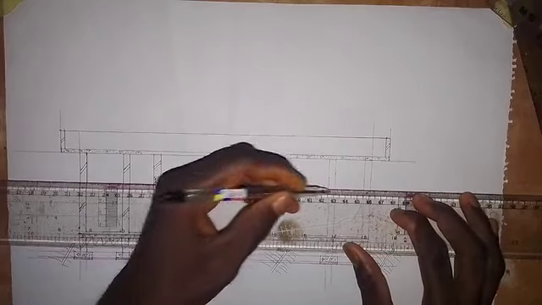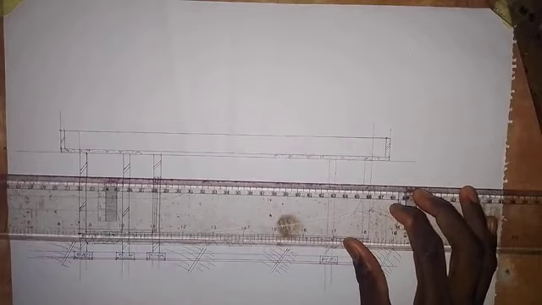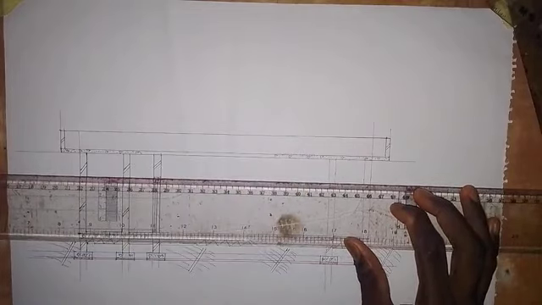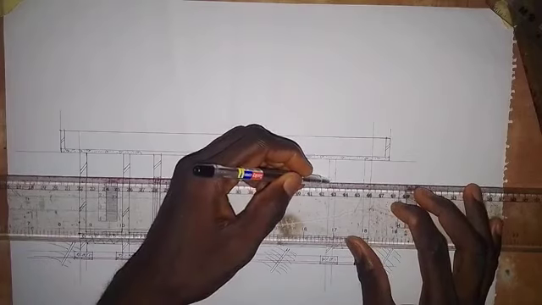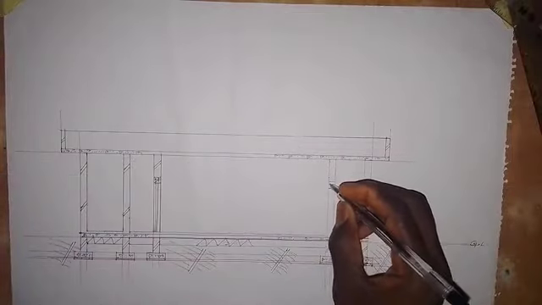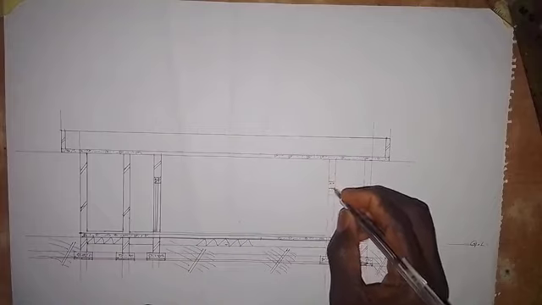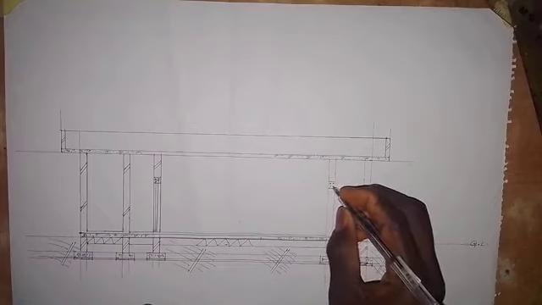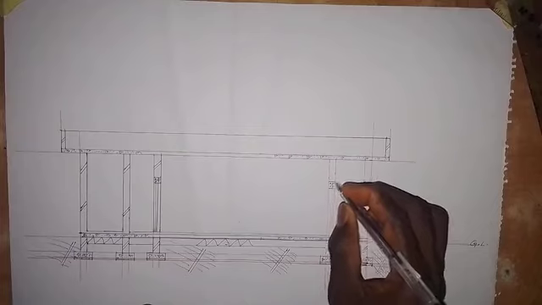So I'll just transfer this. I'll transfer it here, and I'll also transfer it here, like this. So this is for the lintel. I'm going to do the same thing that I did on the other side. So we have this now, and then I just put a dot here.